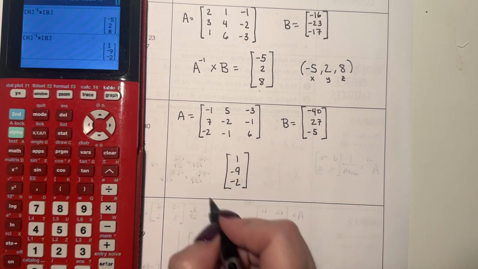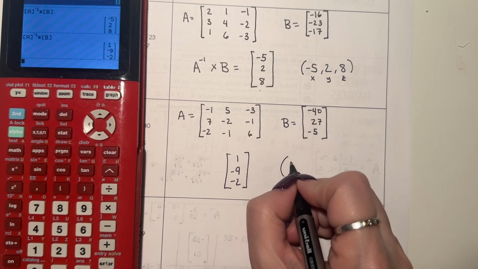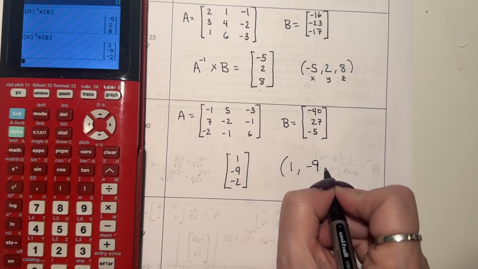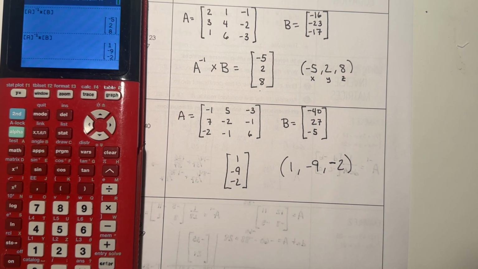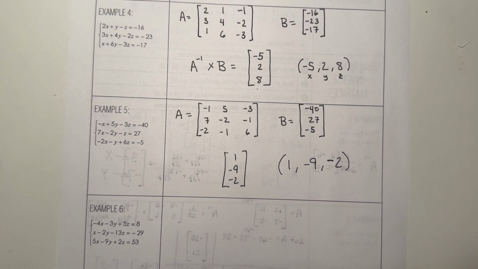If you want to leave it that way, you can, or you can write it as an ordered triple. Okay, your homework is on the next page. That's all of the notes. Once you have done that homework, you are, well, done. We aren't going to do any more examples.